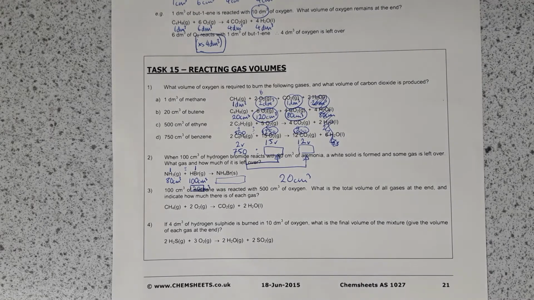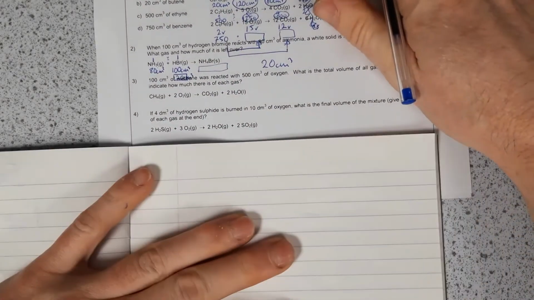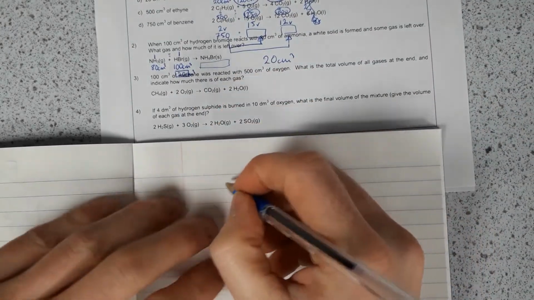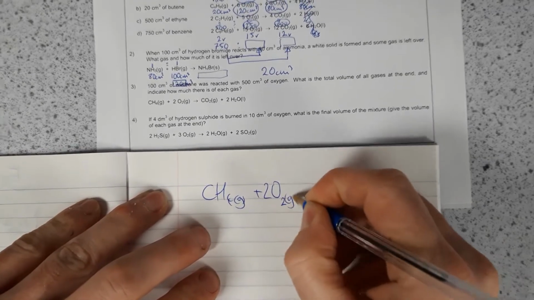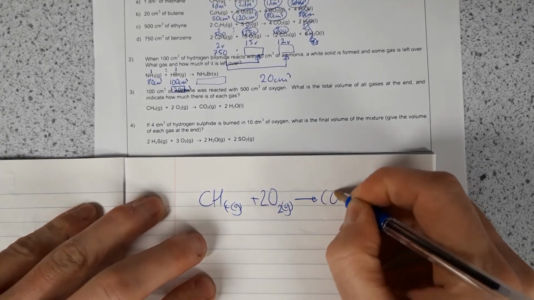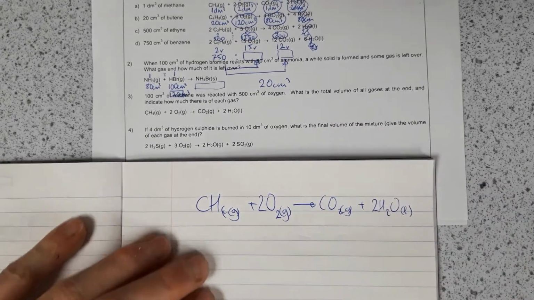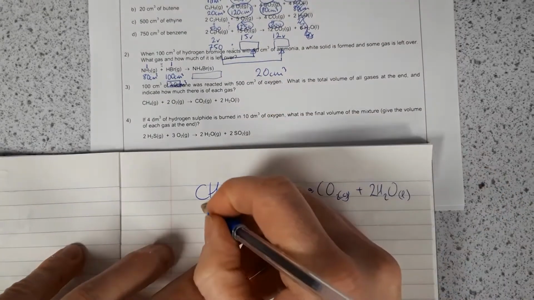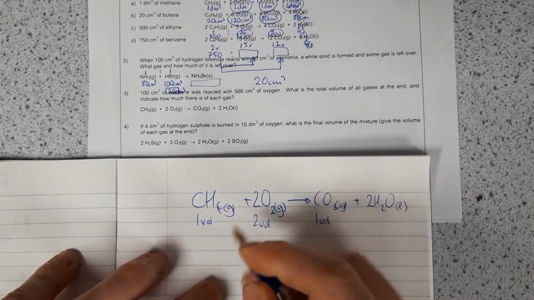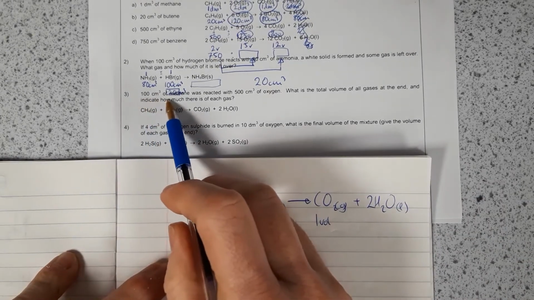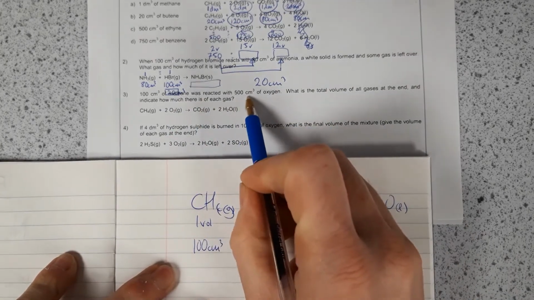With this one at the end, I think you probably get the idea that these are just basically limiting reactant questions now. I'm going to write question 3 here. CH4 gas, so methane, 1 mole of methane reacts with 2 moles of oxygen to make 1 mole of carbon dioxide plus 2 moles of liquid water. So gas volumes means that 1 volume of this reacts with 2 volumes of this to make 1 volume of this. So what have they said? 100 centimeters cubed of methane was reacted with 500 of oxygen.